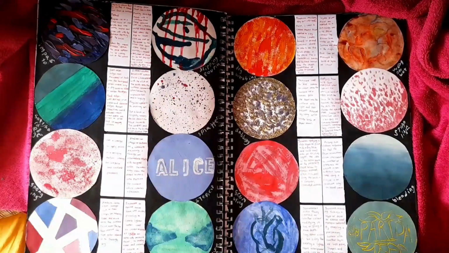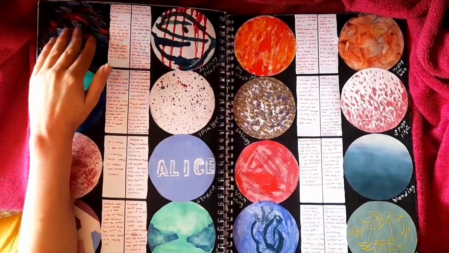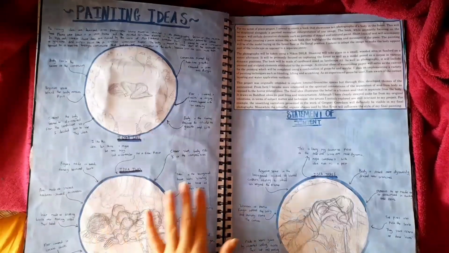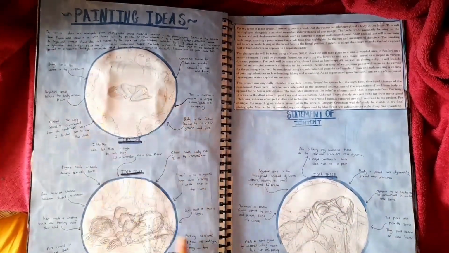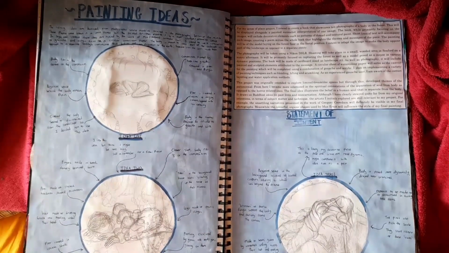But this is some painting techniques that we were doing. So, impasto, which is like crusty layers of paint that all go hard on top of each other. Oh, that sounds wrong. Moving on. This is more painting stuff. So these were some ideas I had. So I did this one and this one for my final painting ideas.